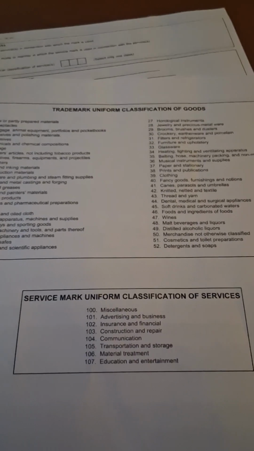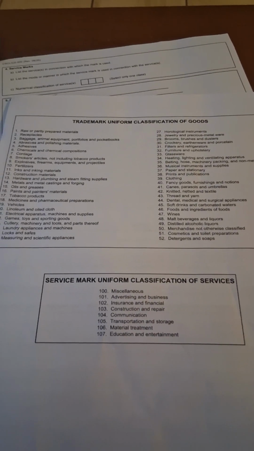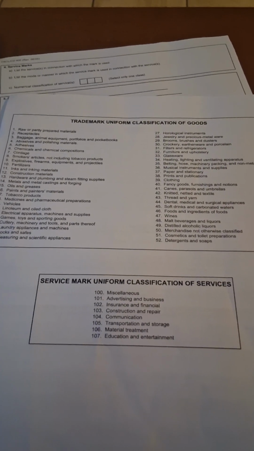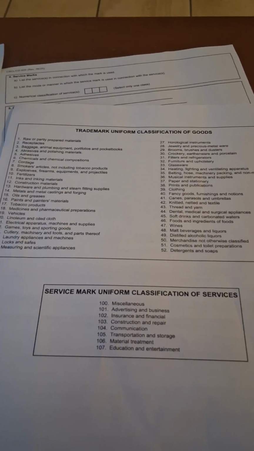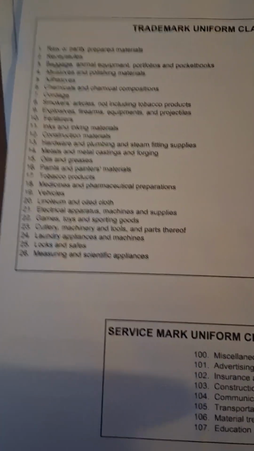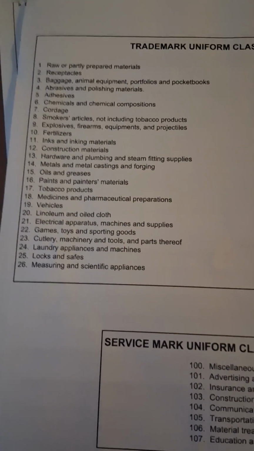And it asks you for a number classification of goods. They give you a list of goods and services for the classification. One is for trademark, the other one is for service mark. But since we're using a trademark for my book, you'll read through the selection to see which one it is. It's not 1 through 26.